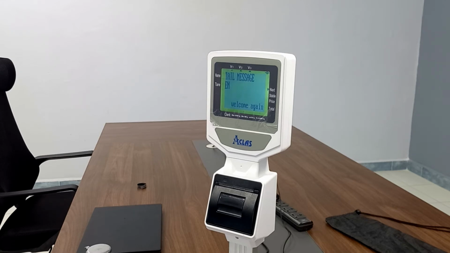Once you're done, you save by pressing cash enter key. My receipt is now set and ready to print. Now I have to activate the mode, the head and the tail. So I will scroll up by using V3 button. It's a scroll up button.